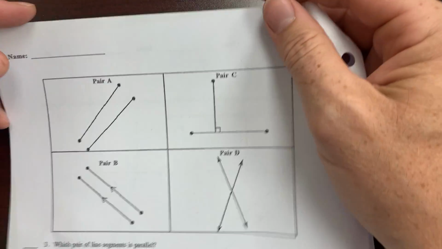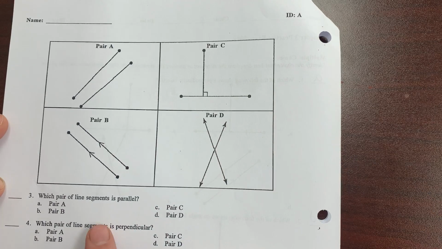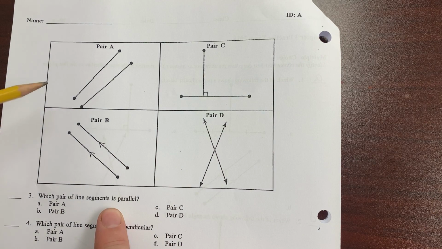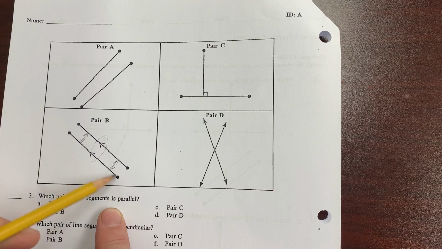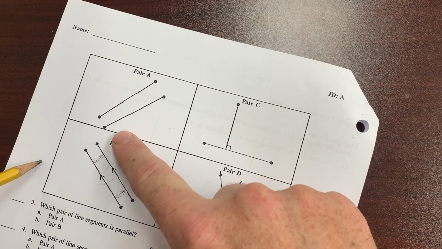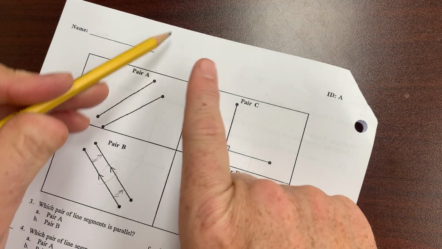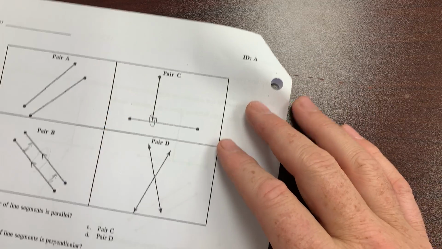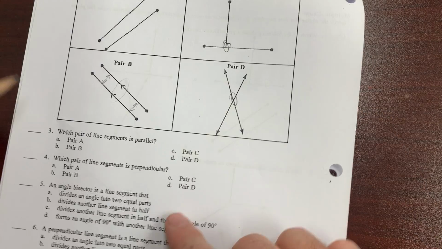Next page. Okay, so using these, which line segments are parallel? So we're looking for our parallel lines, shown by these arrows in the middle, and also the distance between them is the same, it's unchanging, meaning that if these segments went on forever, they would never touch. That's the difference here. These two are getting closer together. If they continued on, they would touch. Those intersect, so they can't be parallel. These also intersect, they're not parallel.